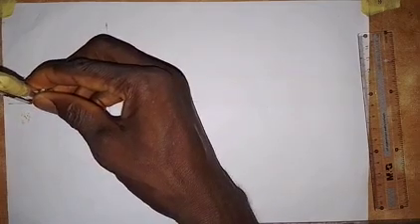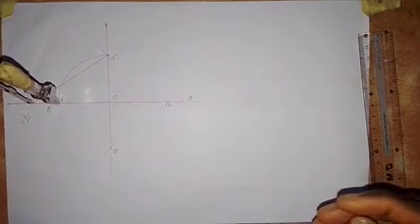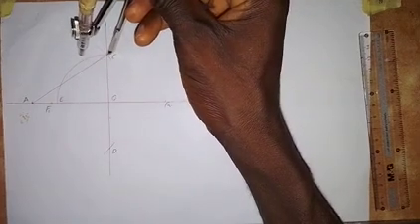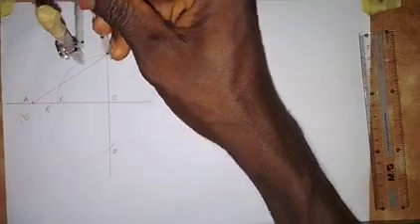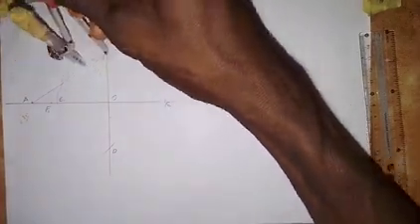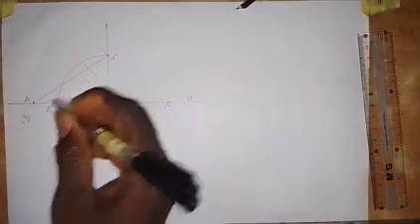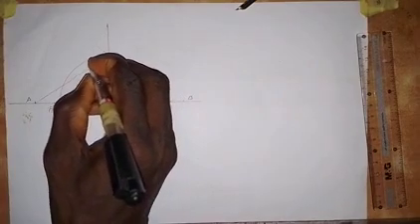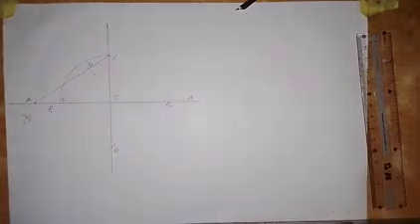Okay, so taking this distance AE, I will raise it up with this radius, put the pinpoint at point C here, and make an arc on this line AC. Where this arc intersects line AC, I will call this point G.